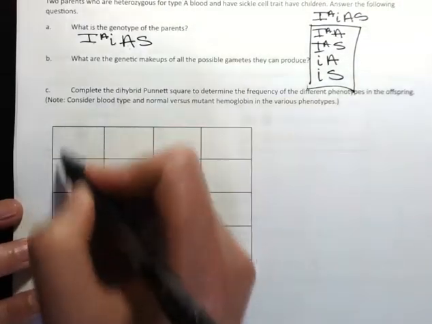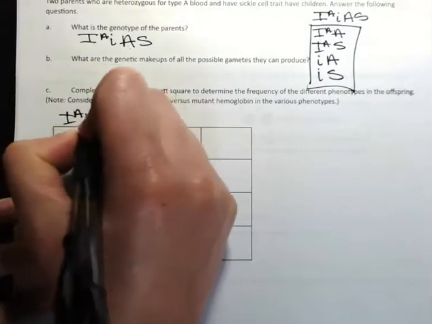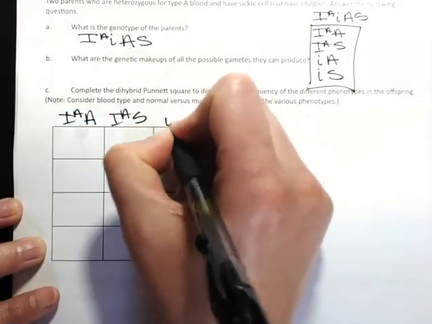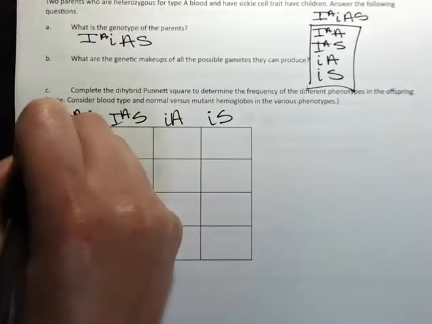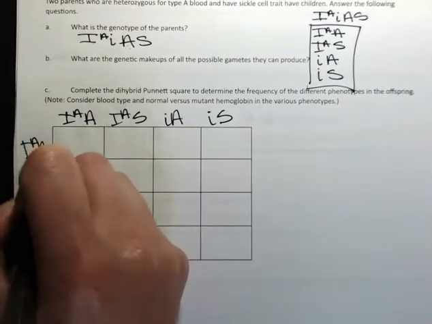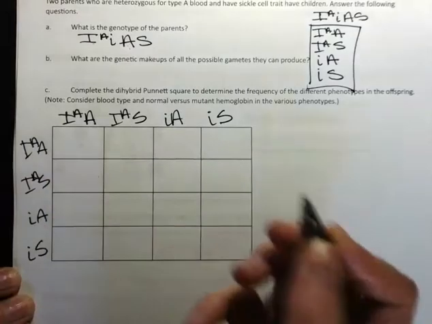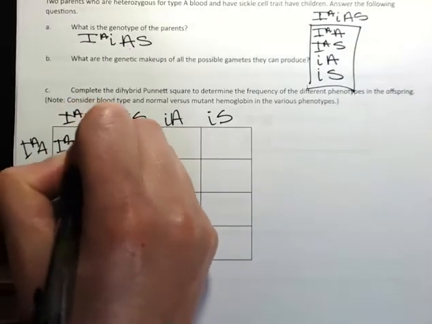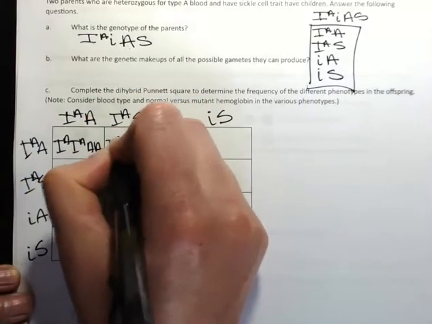So I'm going to fill that in on my Punnett square. And then I am going to slowly go in and fill in the possible combinations.